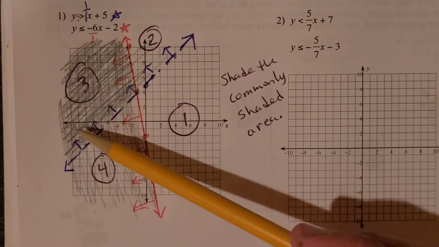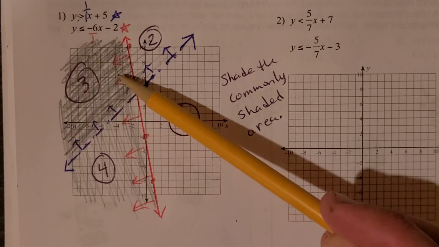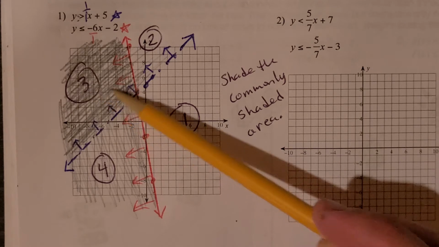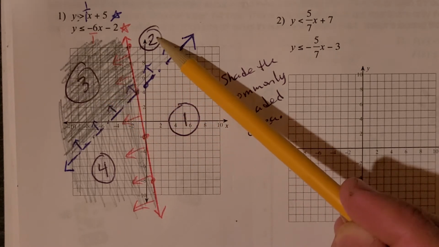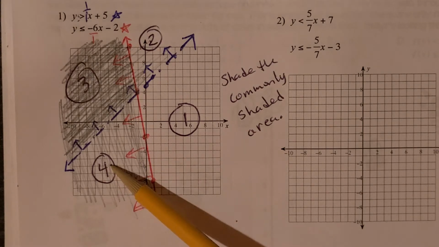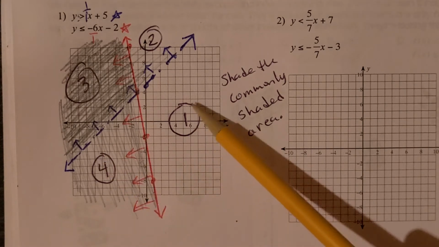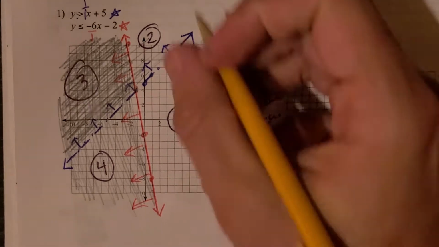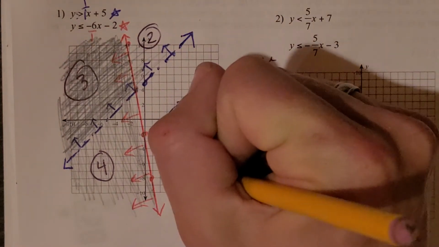This section right here is the only one of the 4 sections that's got red arrows pointing at it, as well as blue arrows. Section number 2, I've got blue arrows pointing at it, but no red arrows. Section number 4, I've got red arrows pointing at it, but no blue arrows. And section number 1's very lonely. It's got no arrows at all. You are sad. Let's just draw a sad face here.